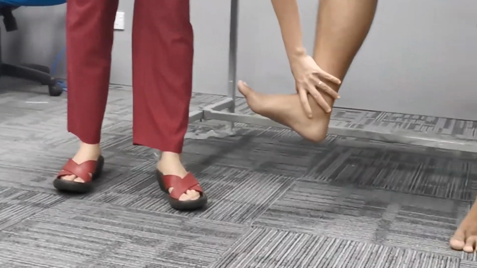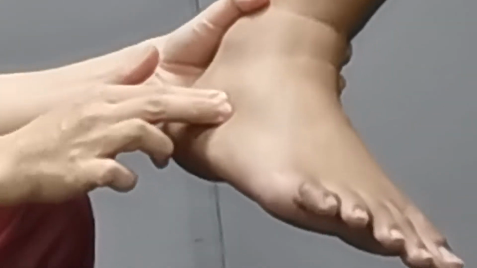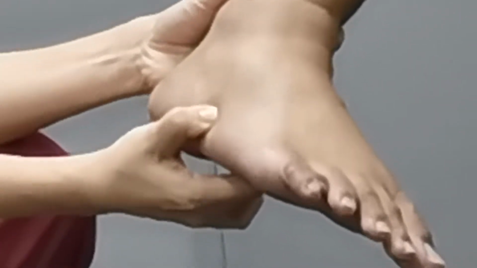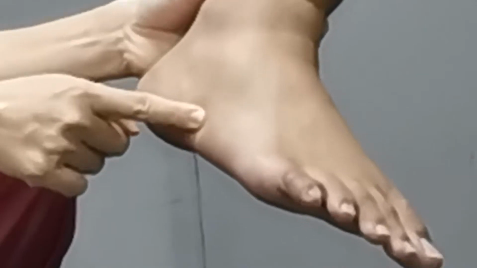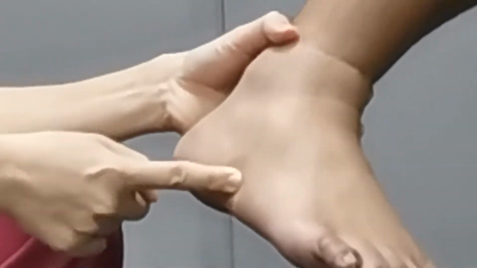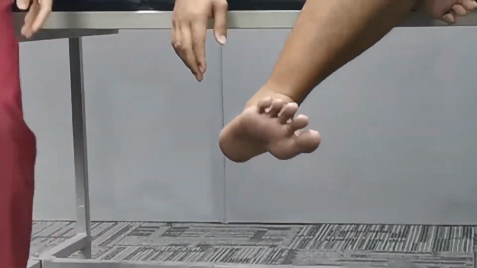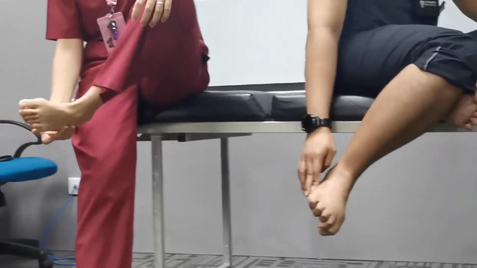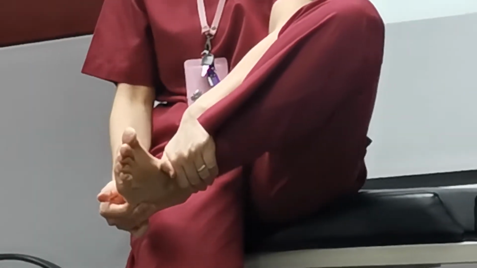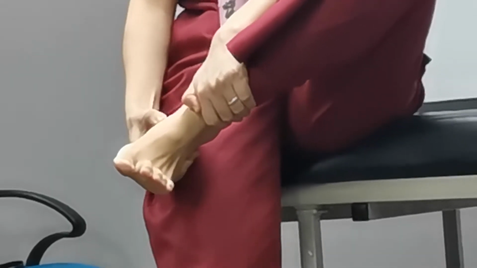Okay, and then how about on the outside here? Cuboid? No, the cuboid is quite hard to feel because it's quite deep. What is this? The fifth metatarsal. Good. So the base of the fifth metatarsal. Everyone should go and palpate their own as well. These are other landmarks of our feet. Palpate the base of your fifth metatarsal, and you know it's there. On the medial side, palpate your navicular, you know it's there. So you have an idea.